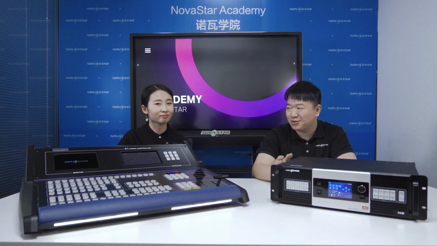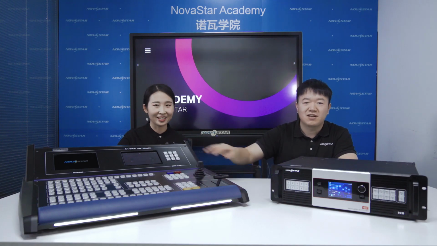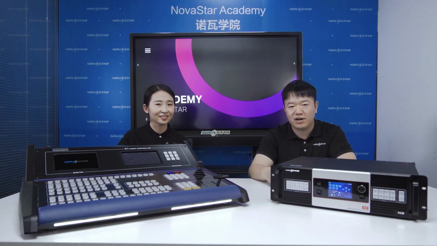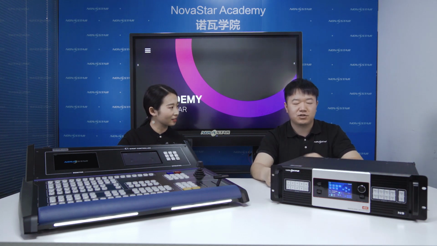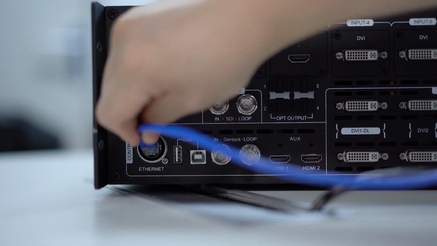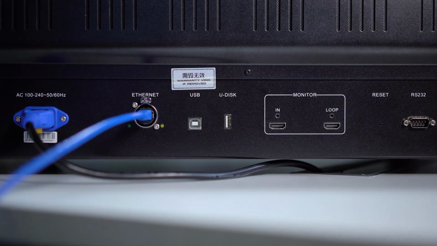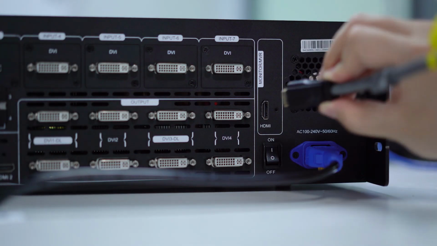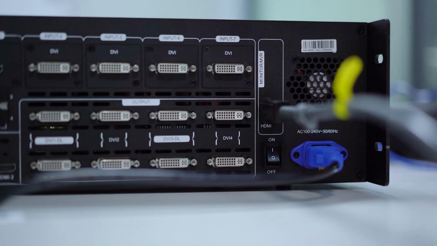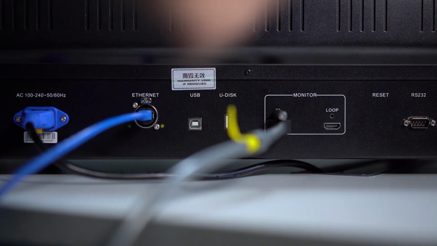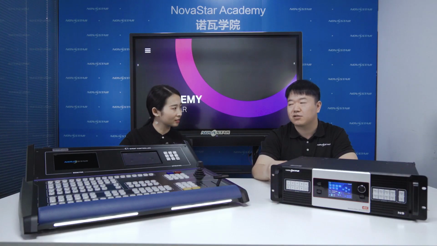Technically, yes, but don't forget we have C1 here. So now let's see how we connect these two devices. First, we need to use an RJ45 cable to connect the N9 Ethernet control port to the C1 Ethernet port, and use an HDMI cable to connect the N9 MVR port to C1 HDMI in. Then we can realize the MVR monitoring on C1.